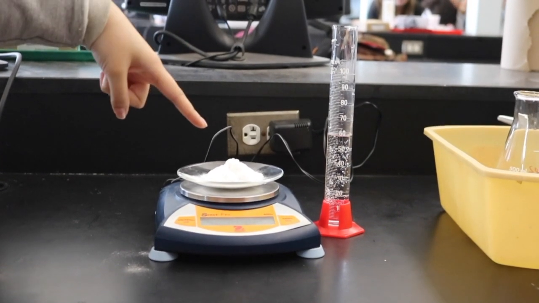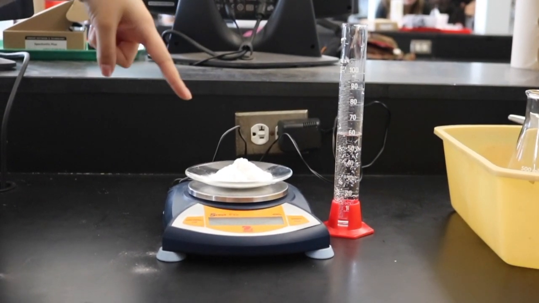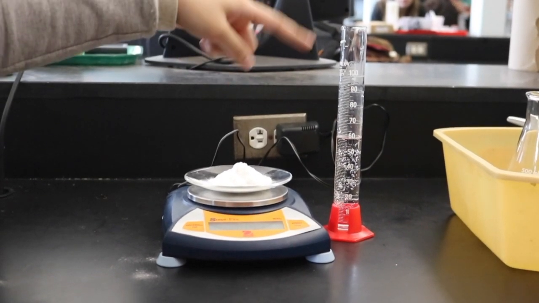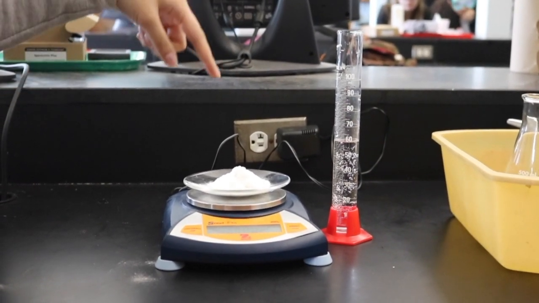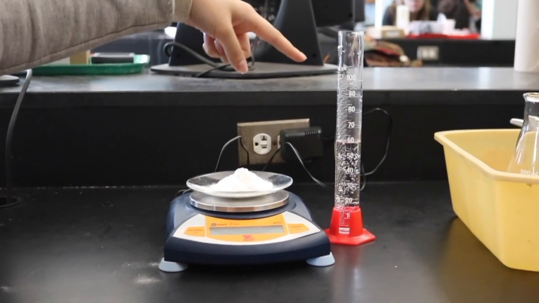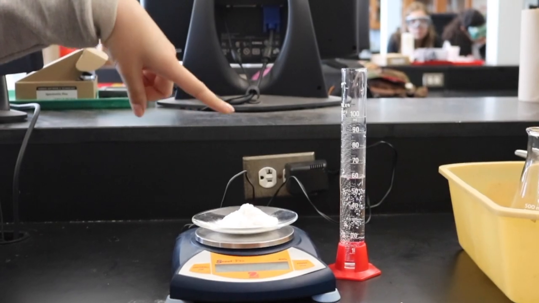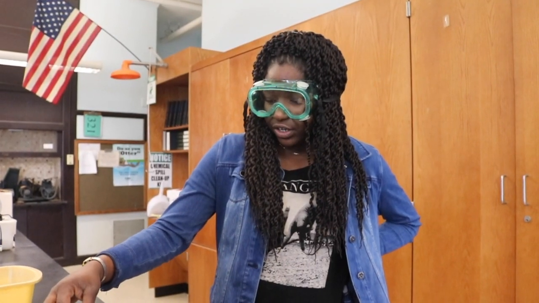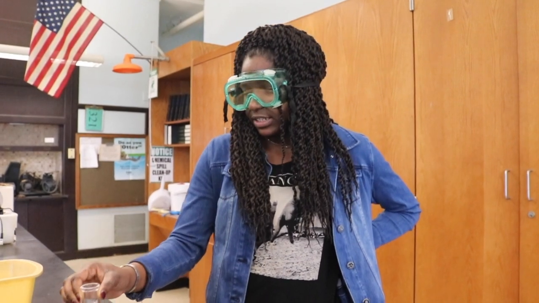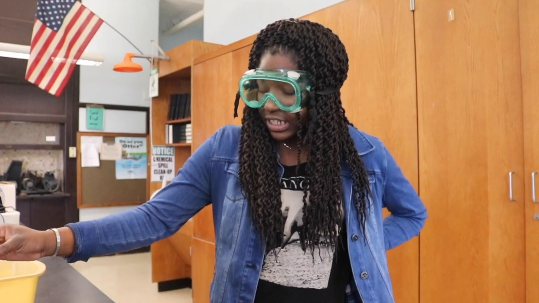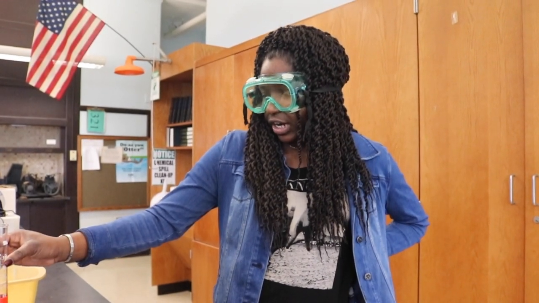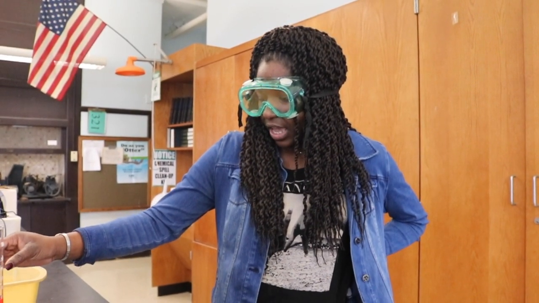So we have half a mole, which is 42 grams of baking soda, and we have 60 milliliters, which is 1 mole of vinegar, and we want them to be in this half mole to 1 mole ratio so that the vinegar is in excess and the reaction goes to completion. Okay, so we transferred our 42 grams of baking soda into this Erlenmeyer flask, and we've transferred 60 milliliters of acetic acid / vinegar into this cylinder.